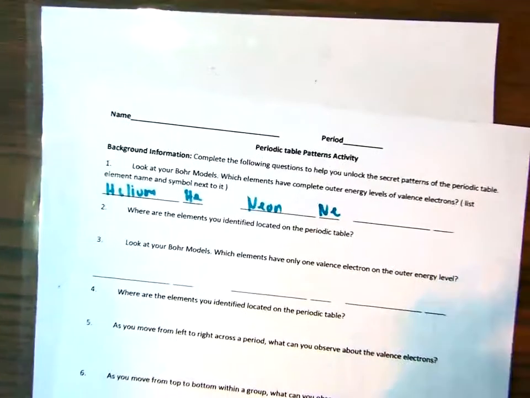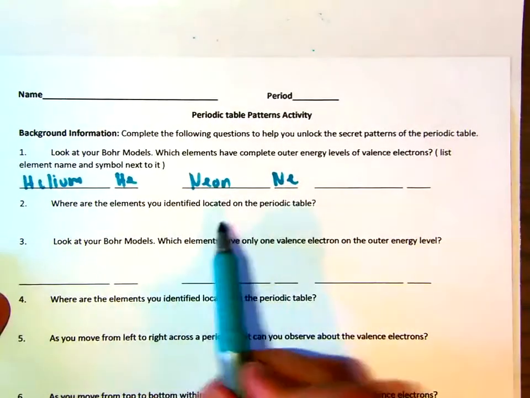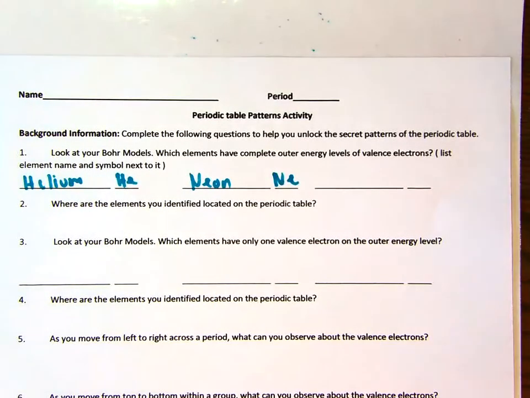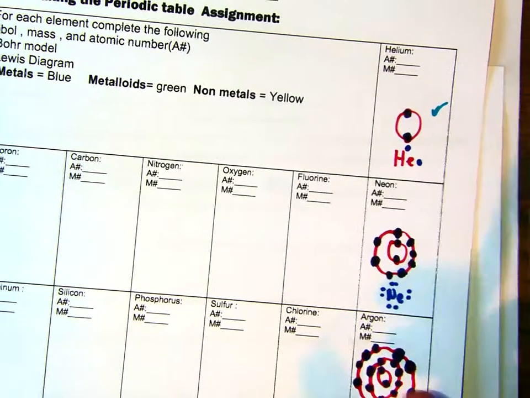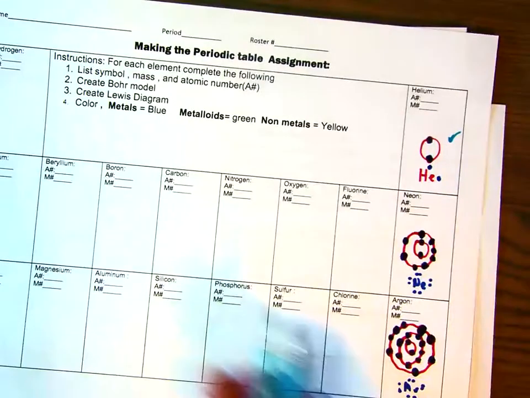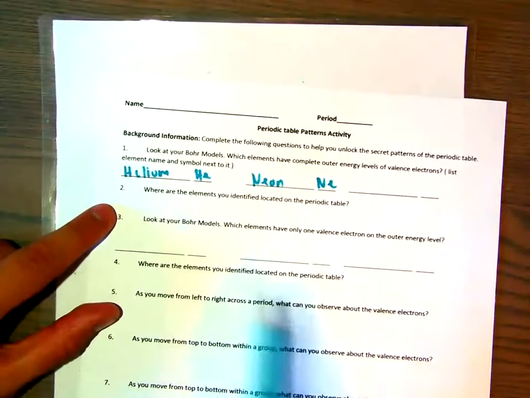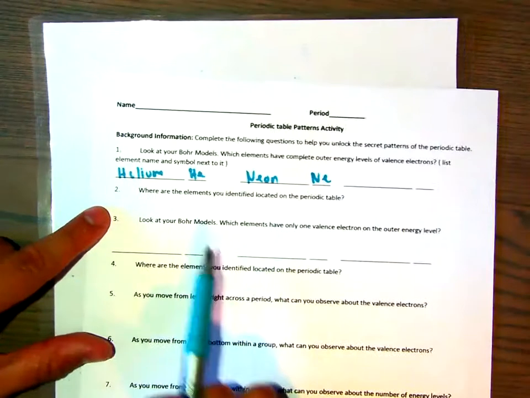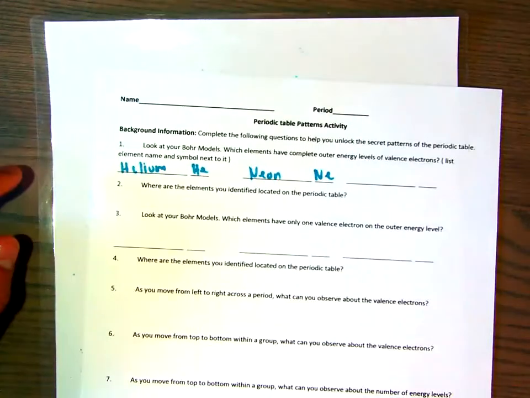Then the rest of the questions, for example, it's asking me, where are these elements located in the table? Don't overthink it. Just give me a general answer. So where are they located? Are they in the middle of the table? Are they to the right of the table? Are they on the bottom of the table? In this case, they're all located to the right. So you would just say they are located to the right. Okay, then the next one, which ones have only one valence electron? You would continue looking at your table and so forth.